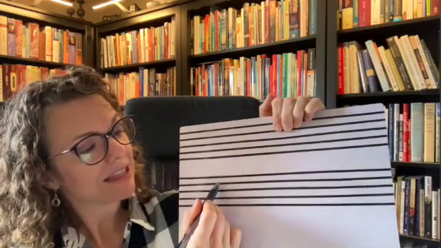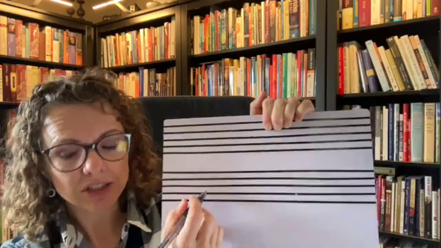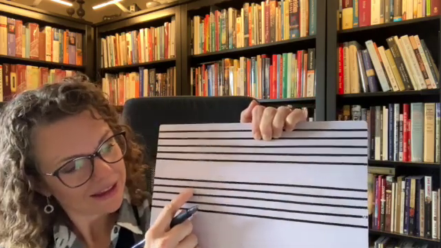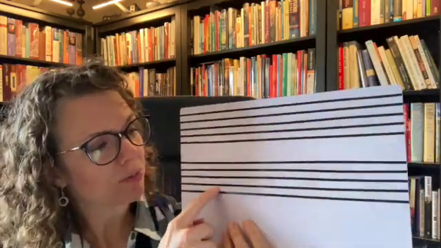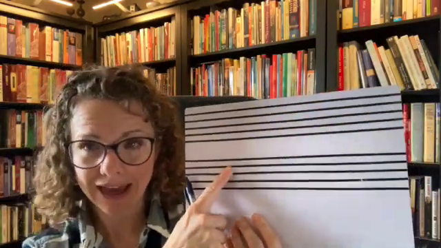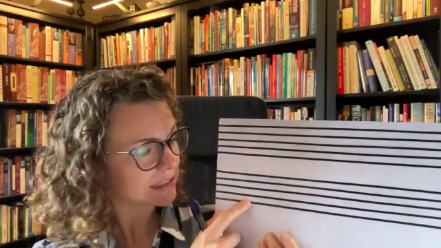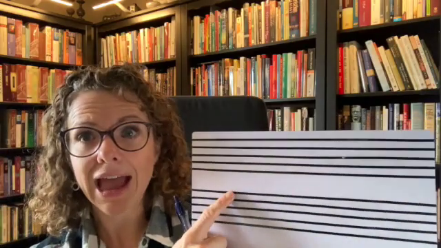Then skip D, land on E, skip F, land on G. So we have F, A, C, E, G. So you have face too, but then we have a G on top, okay? You can remember it with a silly sentence. If you want to think face on the lines and then G on top, that works. Or you can say Fords and Chevys eat gas.